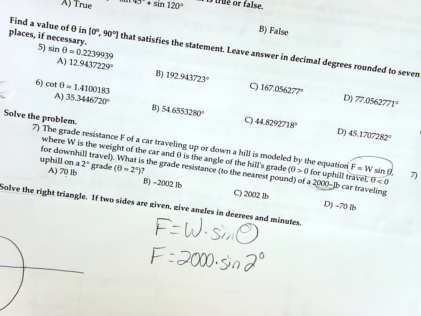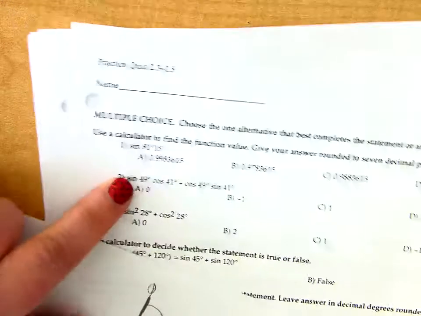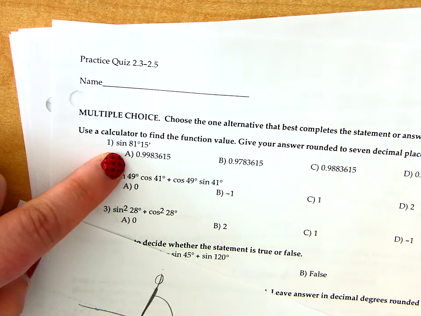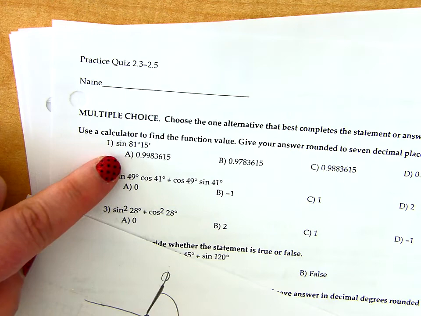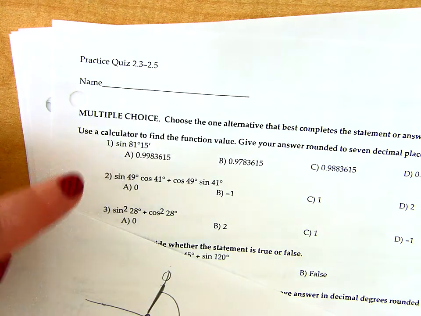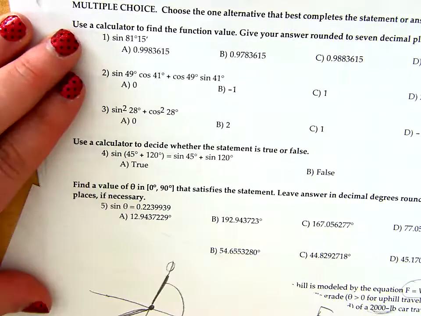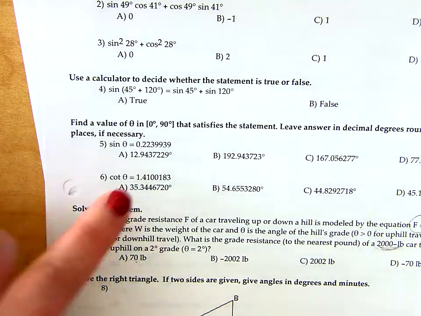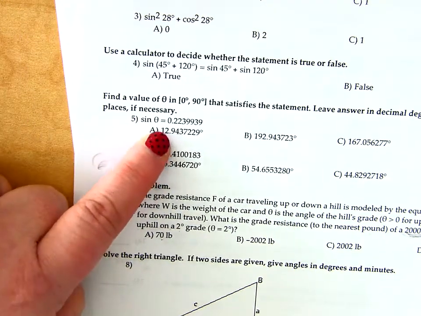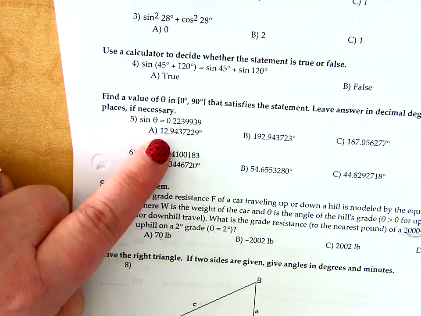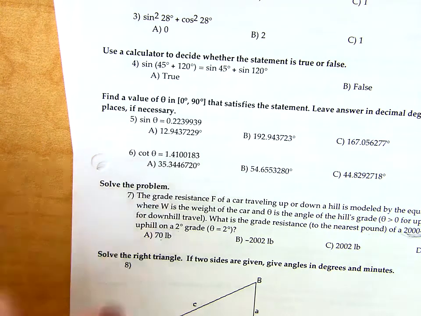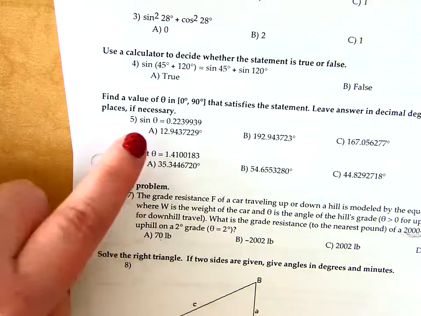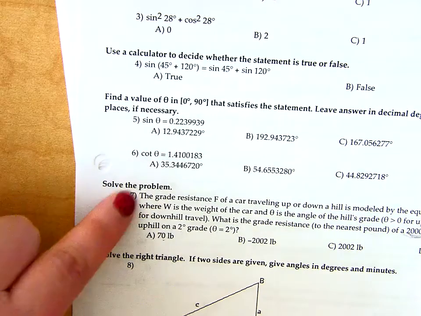So hopefully the first couple, they're just calculator ones. So you just got to pop that in the calculator. So can everybody do degrees, minutes on the calculator? Okay, then those should be relatively easy. What do you do on like number 5? How do you find theta? What do you do? Second, exactly. You do second sine and then type in that crazy decimal.